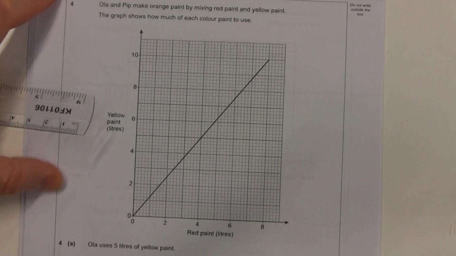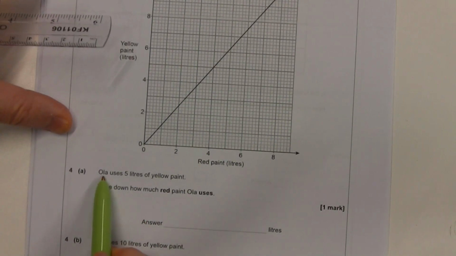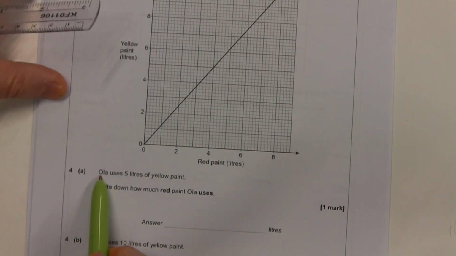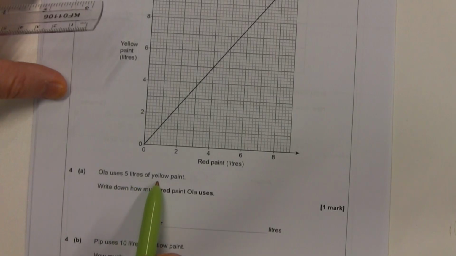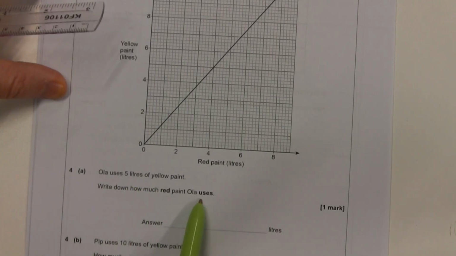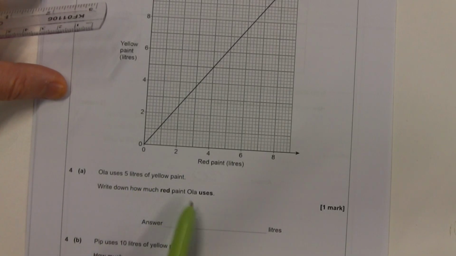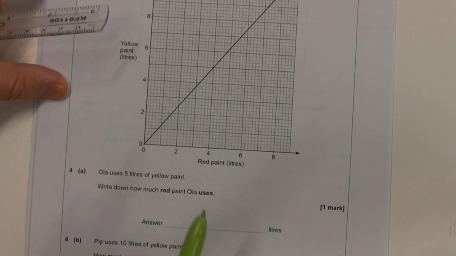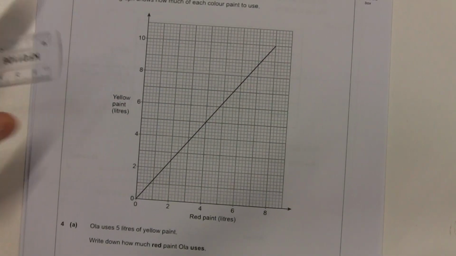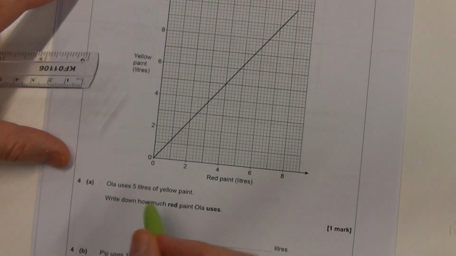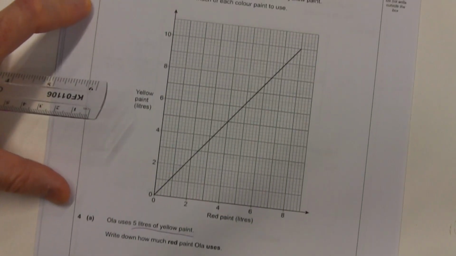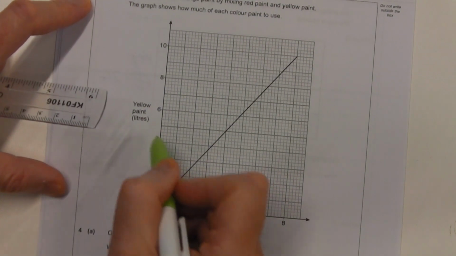Now, oddly, a little bit of a typo there, because it tells us that Ola uses 5 litres of yellow paint, and write down how much red paint Ola uses. So they've used the same name twice. They shouldn't. But what we're interested in here is 5 litres of yellow paint, which on our graph is here.